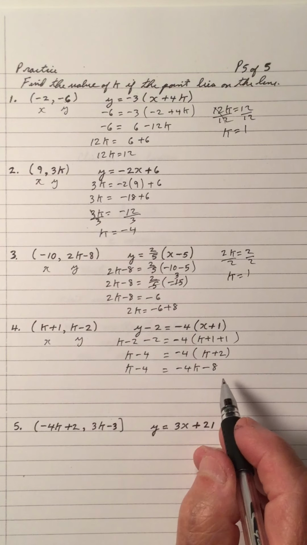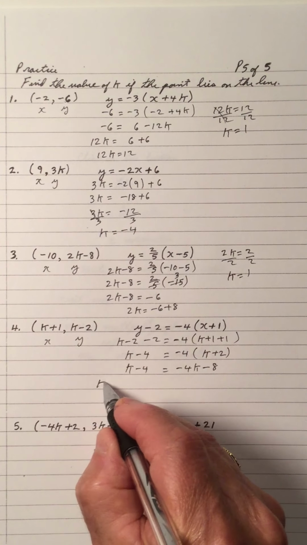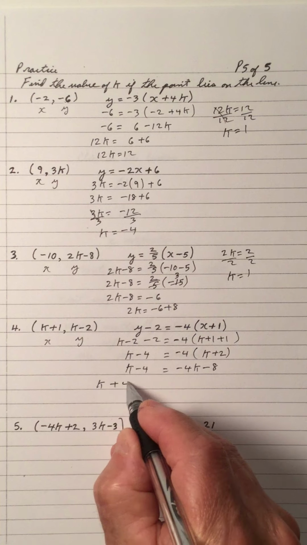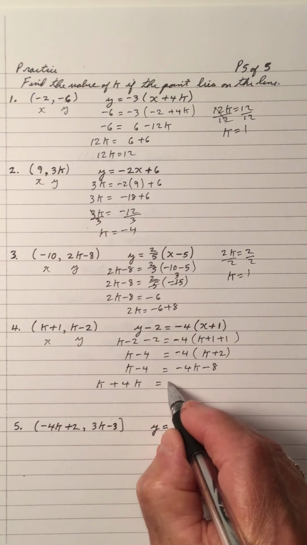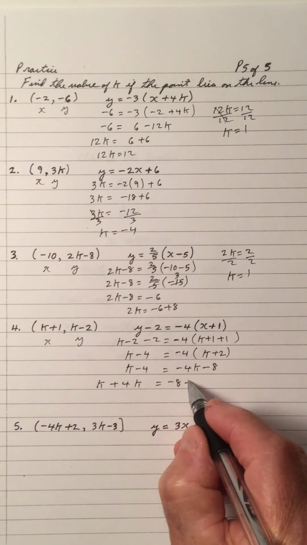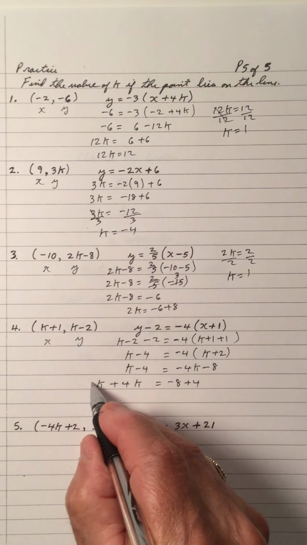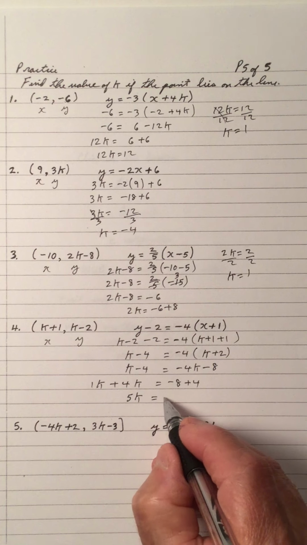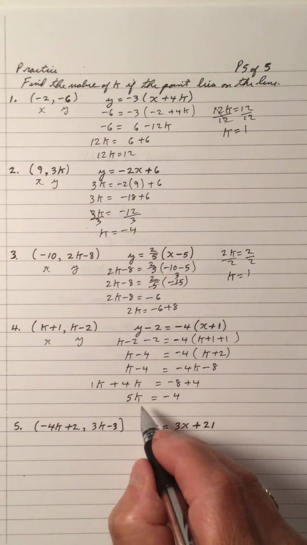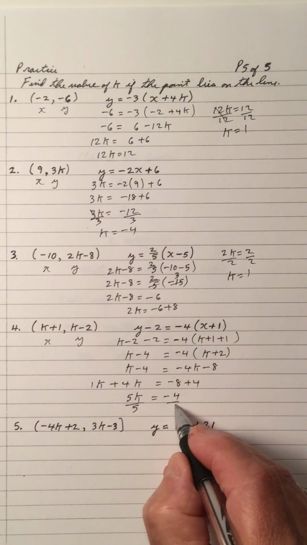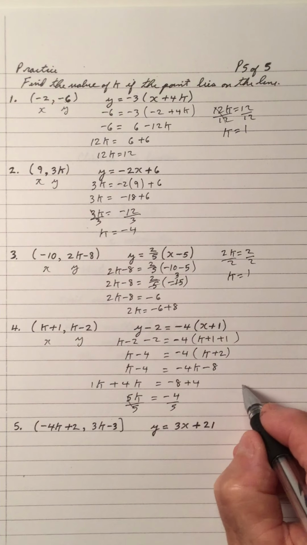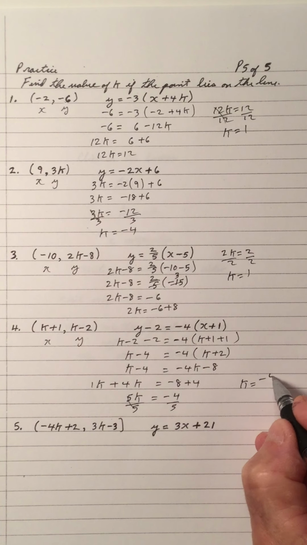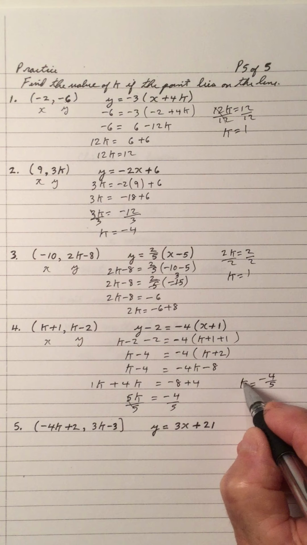Now we have both sides simplified, so we move the k's on the left side, change the sign. We move the constants on the right side, change the signs. And that's 1k plus 4, so that's 5k equals negative 4. We divide by 5 on each side. So k comes out to be negative 4 over 5.